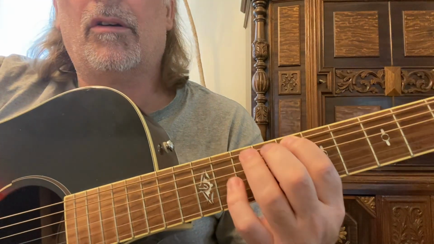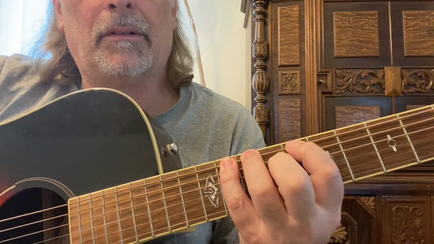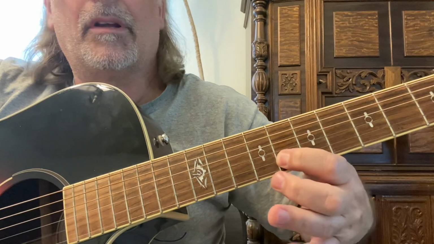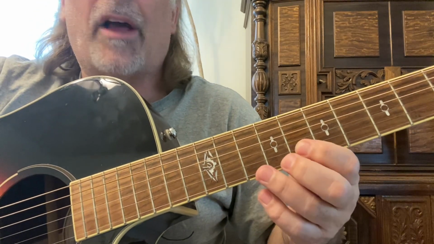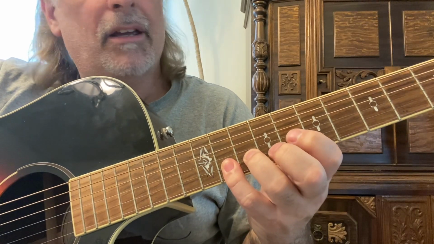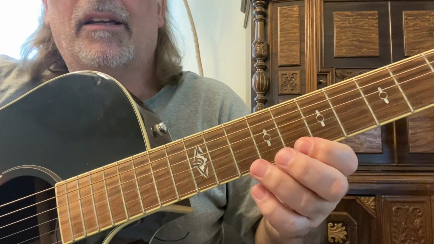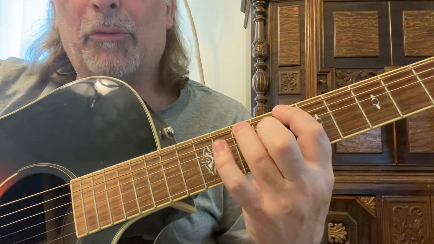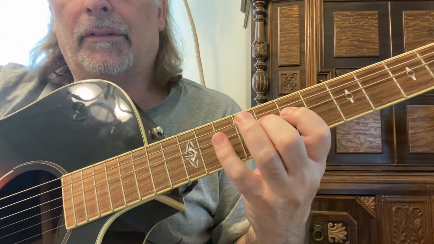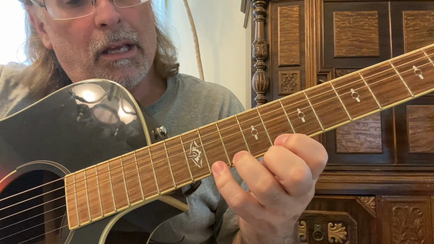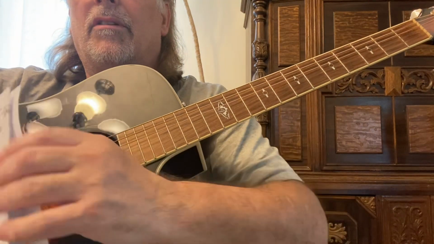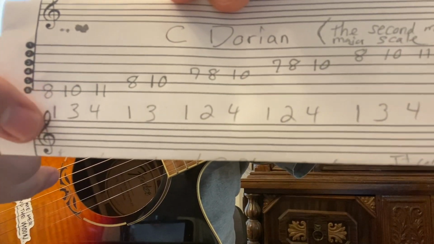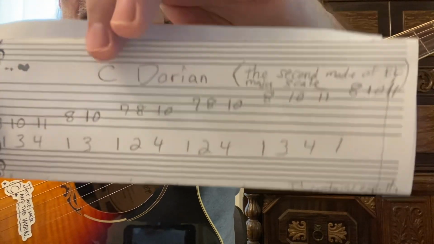Then on the 2nd string, it's just like the 6th string, the same frets, 8th, 10th, 11th, and then the 1st string. You could stop right there. But I went here, and for some reason, even though it's an F note, it seems like it resolves. So how do you use this? Okay, there it is. Starting on the 6th string, 8th fret, use this fingering. That's probably the best fingering that you can use to play C Dorian.